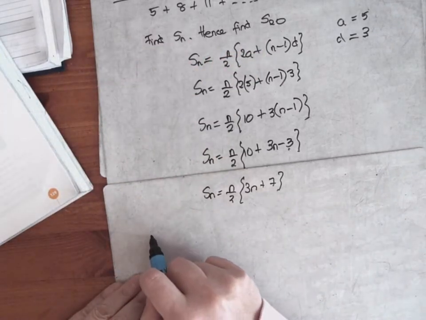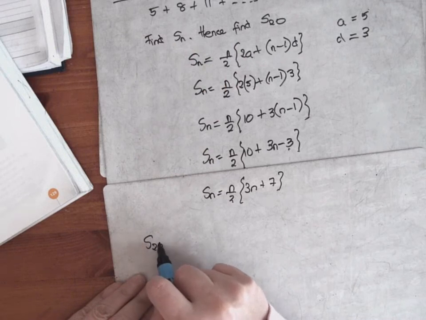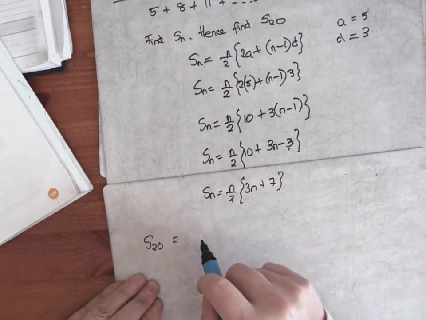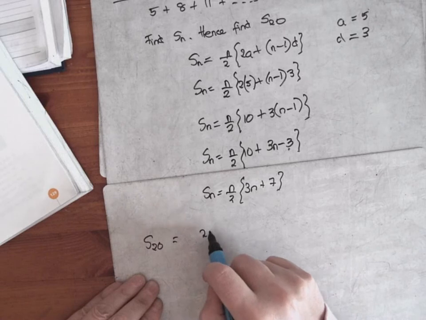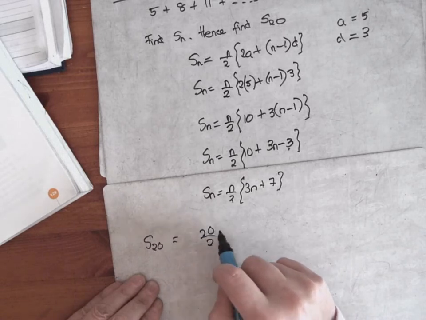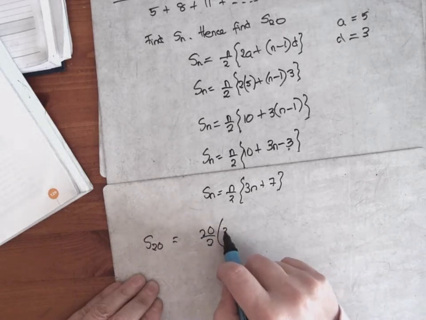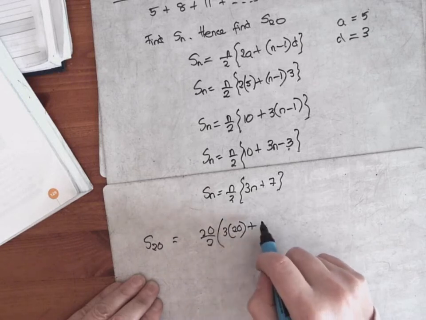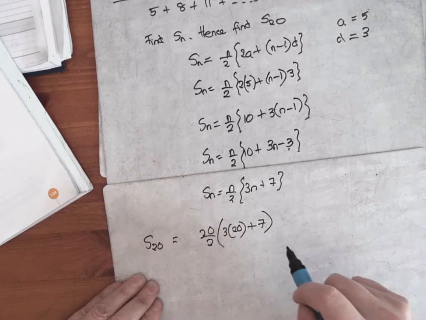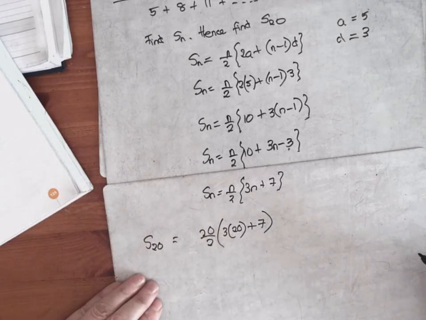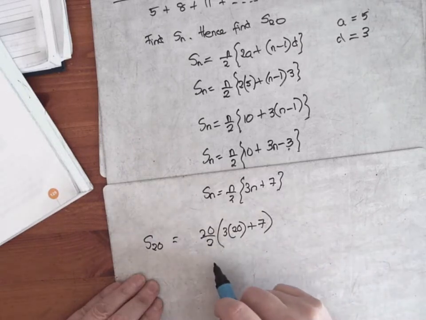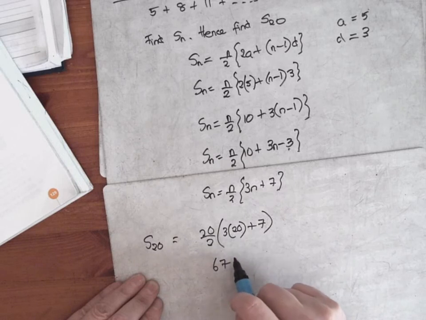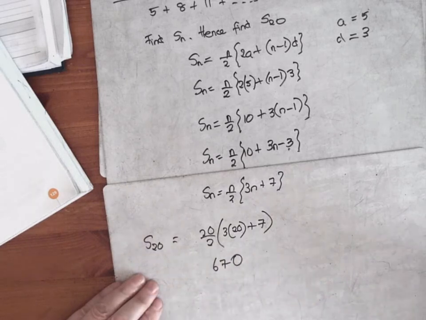To find S20, girls, everywhere I see an n, you stick in a 20. So I have 20 over 2 bracket 3 times 20 plus 7. You type that as you see it into the calculator and press equals, and you will get 670. Is that alright? So again, it's just filling out a formula.